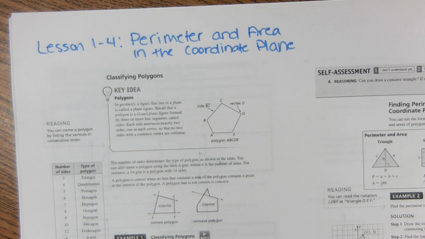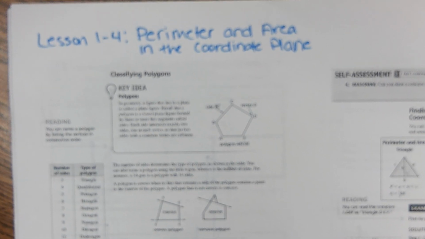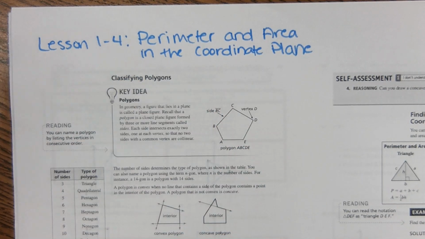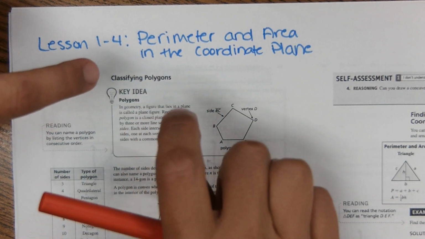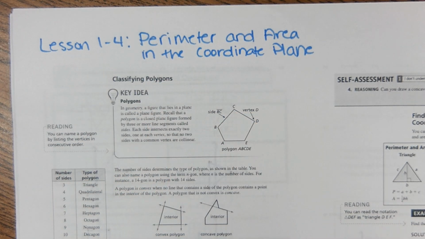Okay. So perimeter and area in the coordinate plane, but before we go to calculating all that, we're just going to start with some vocabulary. Starting out with the word polygon. I know you've heard that word before. You might not be able to spit out a definition.